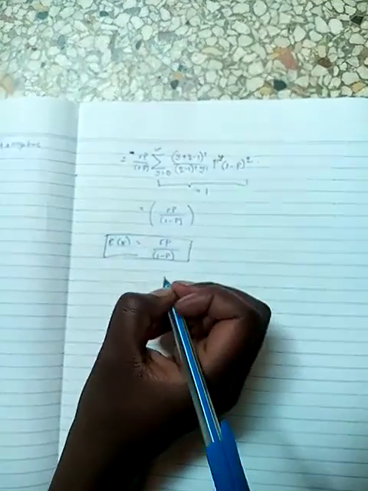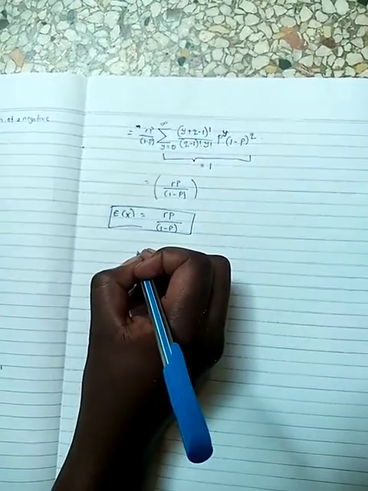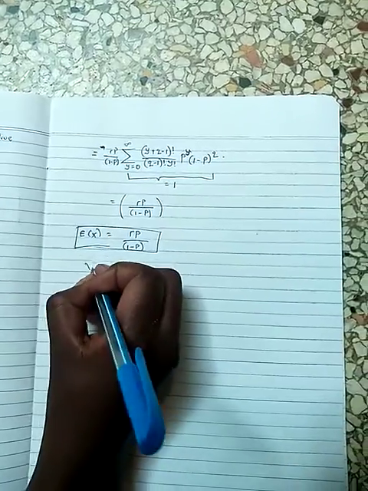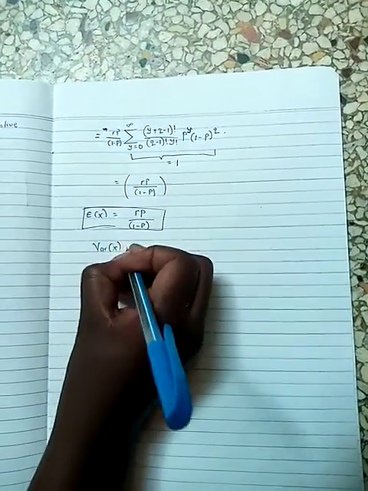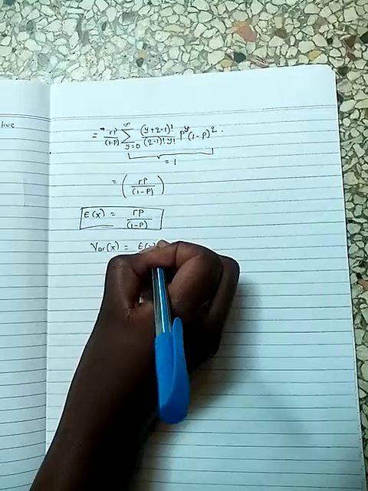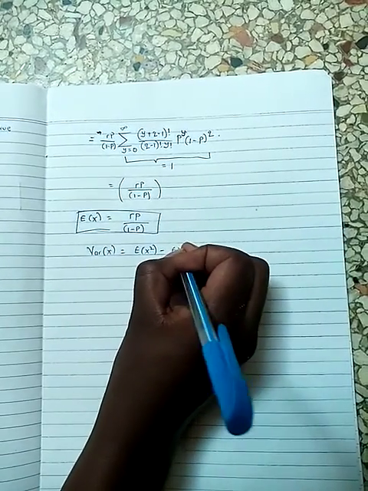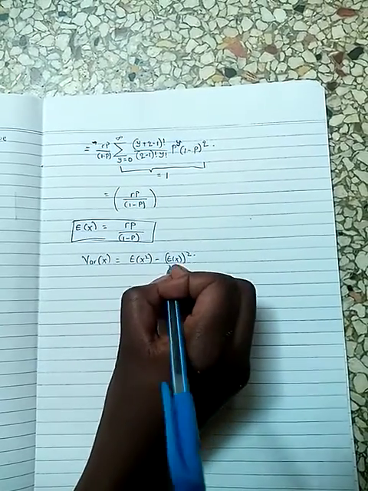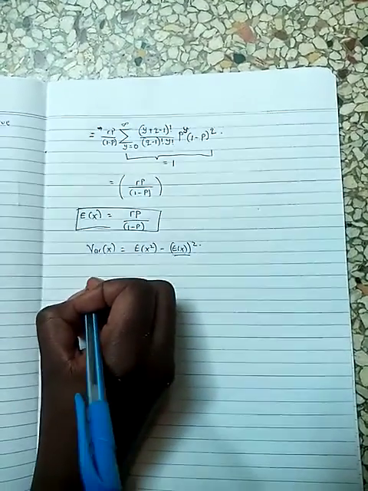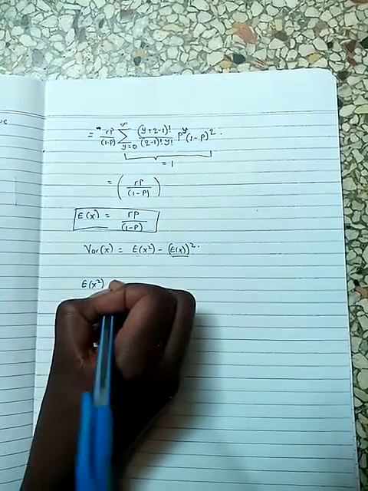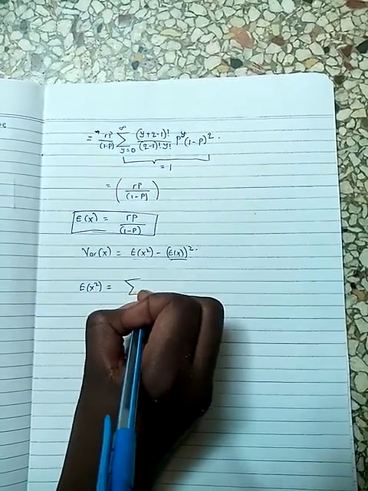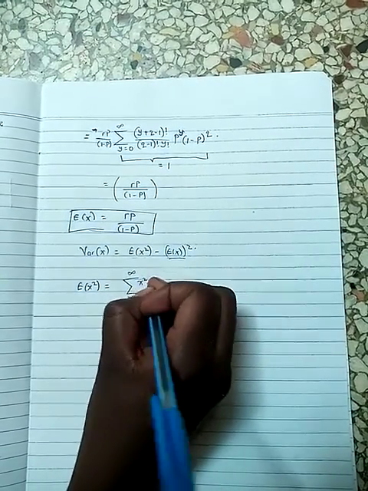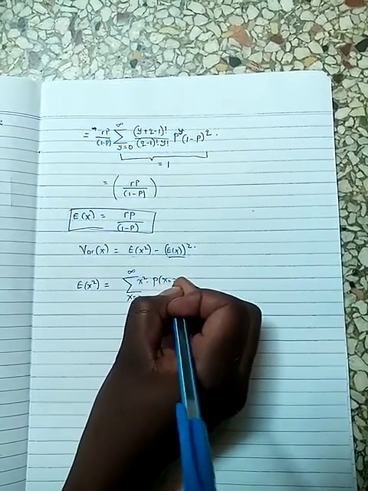So we are going to derive the standard deviation, and we know that the standard deviation is the square root of the variance. Our variance of x is given by E of x squared minus E of x all squared. So here we already have this. Now we are going to get E of x squared. E of x squared is going to be given by the summation over all values of x from 0 to infinity of x squared times the probability mass function.